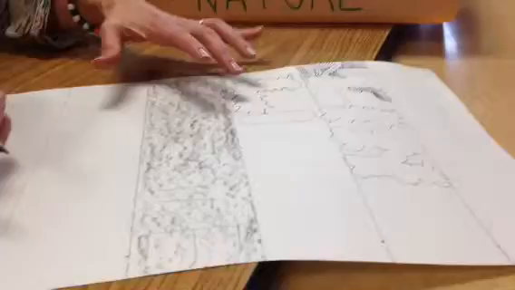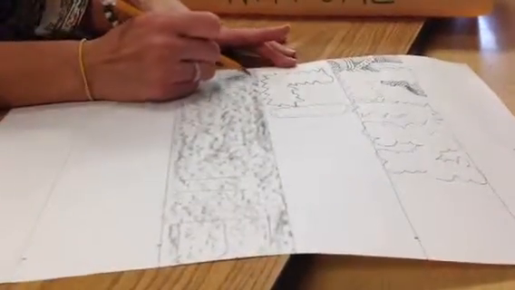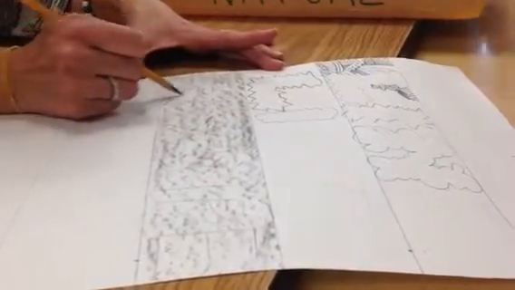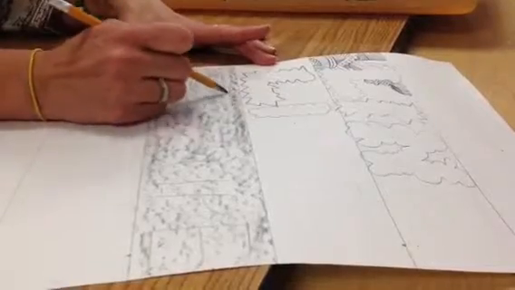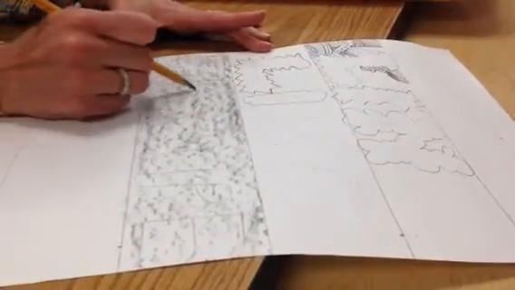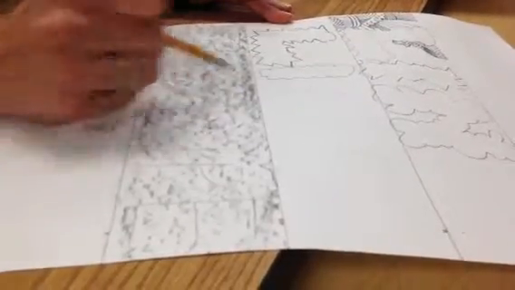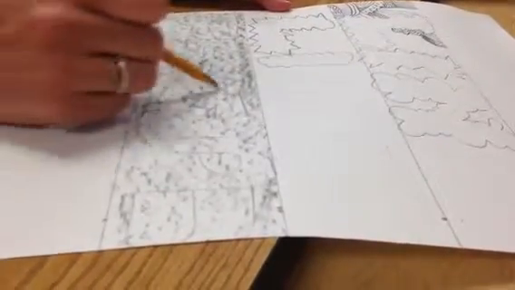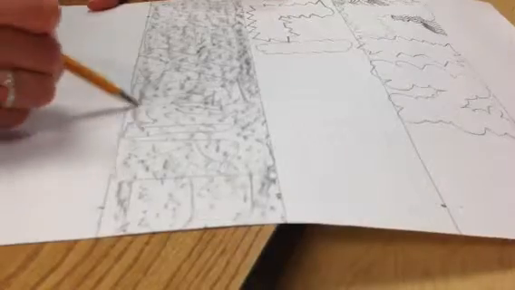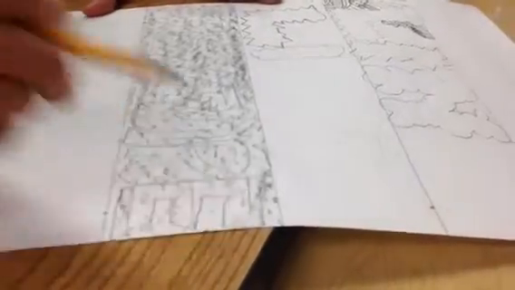T-E-X-T-U-R-E, texture. Now what I'm going to do is create very simple block letters to go around it, going around each letter until I'm done. And then what I'm going to do is I'm going to get my black glue.